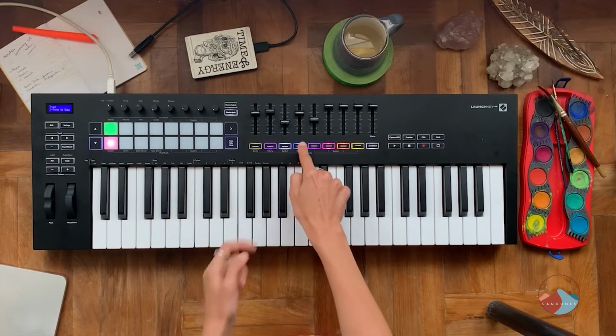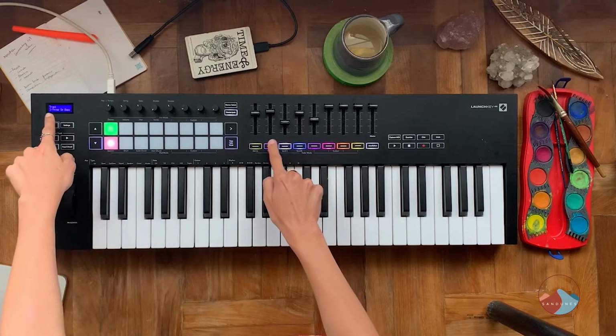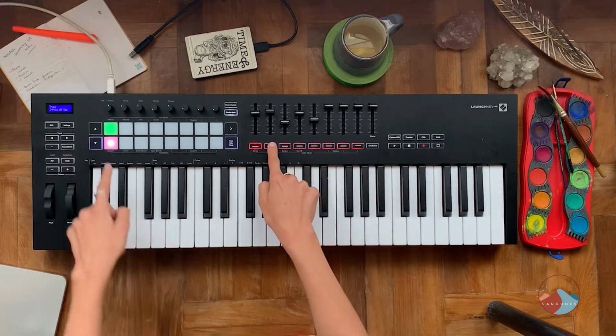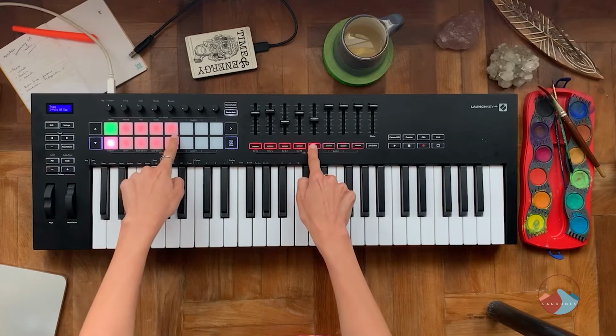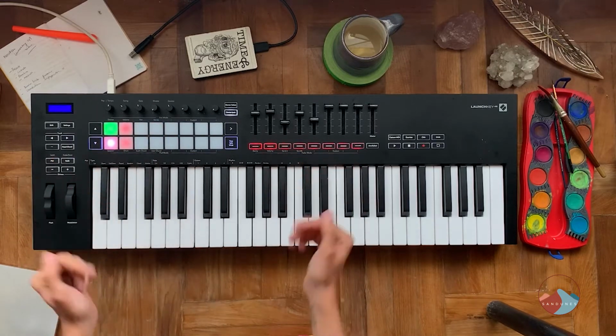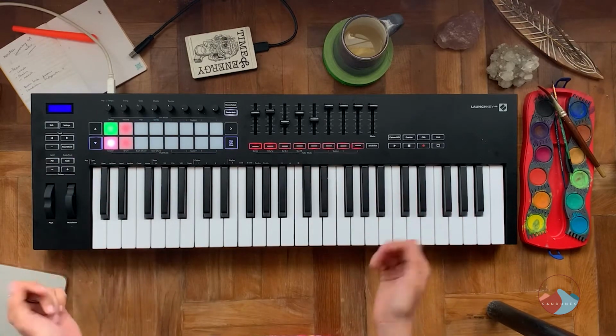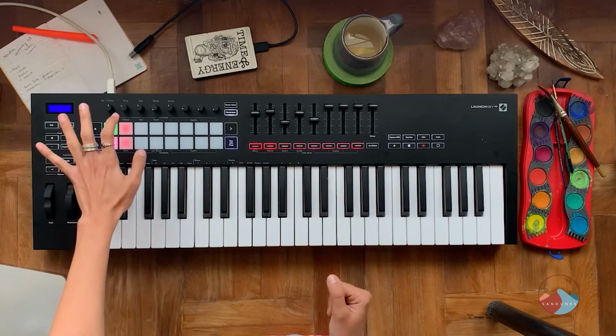The arm or select button also helps me move from track to track, and I usually use this to record different tracks while I'm adding layers into the session view. I have a polyphonic synth loaded up on the second track of my Ableton session view.